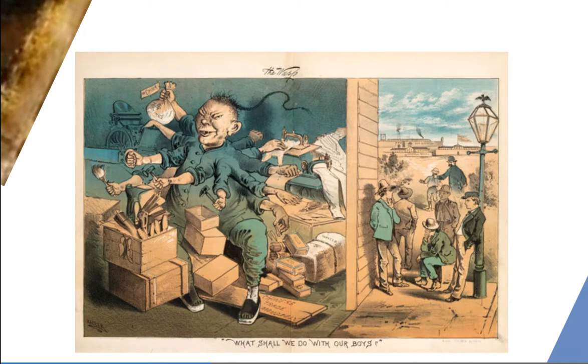Likewise, there were a lot of people who feared Asian immigrants. Here's a very stereotypical picture of a Chinese immigrant who seems to be taking jobs away from American youth. And you have the picture there of a policeman leading one young man who can't find work off to jail. Other American children are sitting around idle, while you have a very overly industrious Chinese immigrant who's doing all sorts of work. And so again, this shows you the kind of fear that Americans had about immigrants who were taking their jobs.